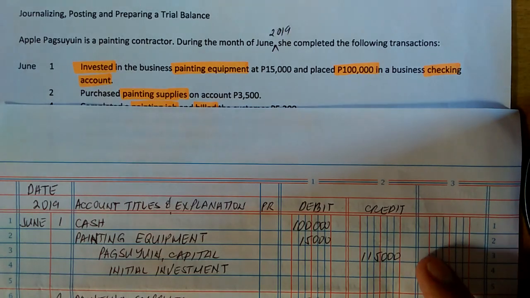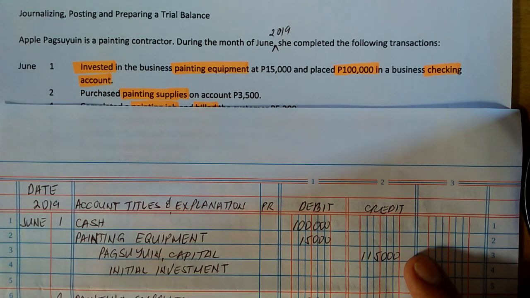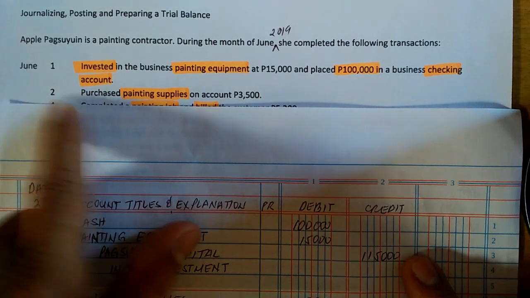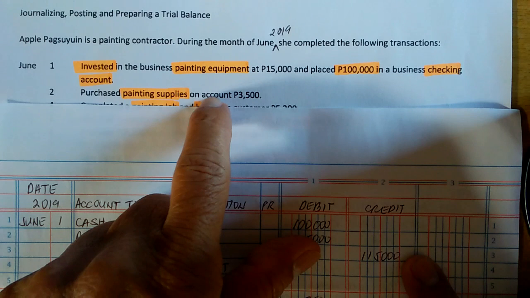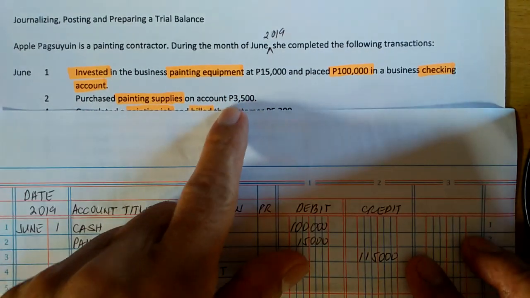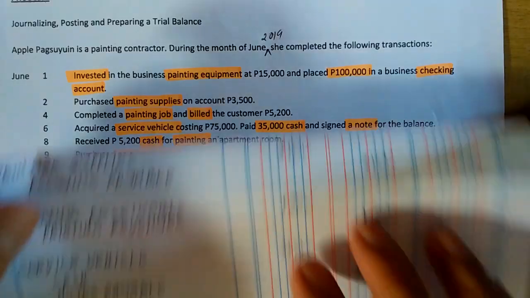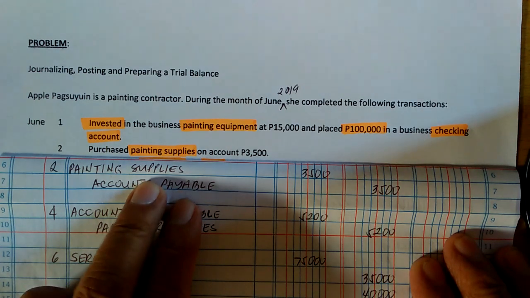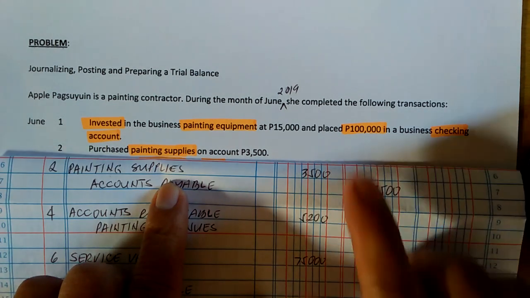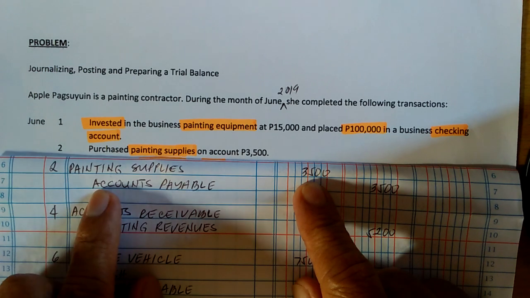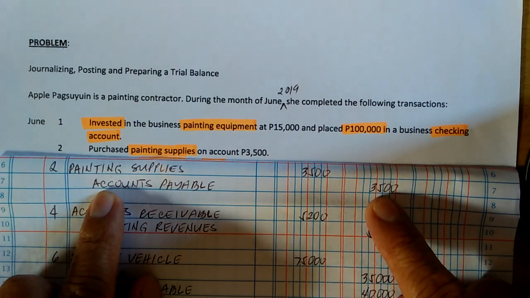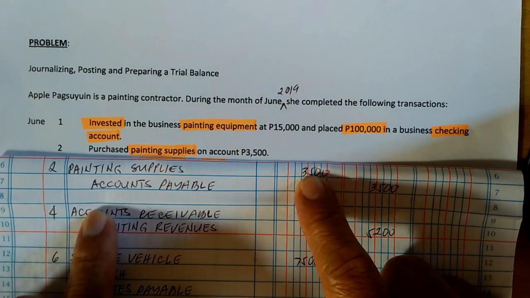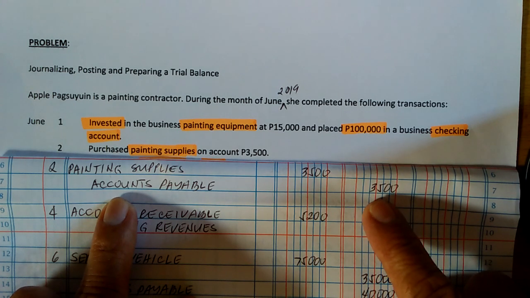On June 2, purchased painting supplies on account, 3,500. Debit painting supplies, 3,500. Credit accounts payable, 3,500. So painting supplies for 3,500, debit, and credit accounts payable, 3,500.